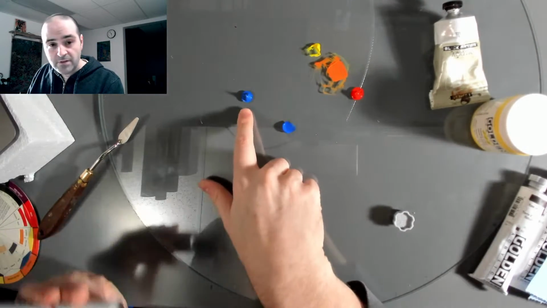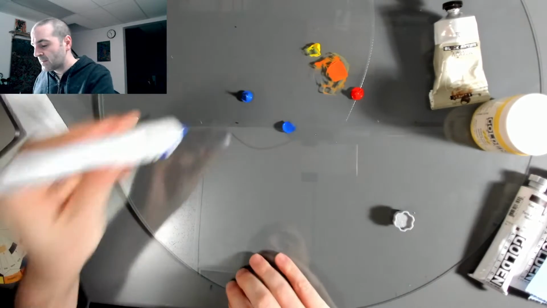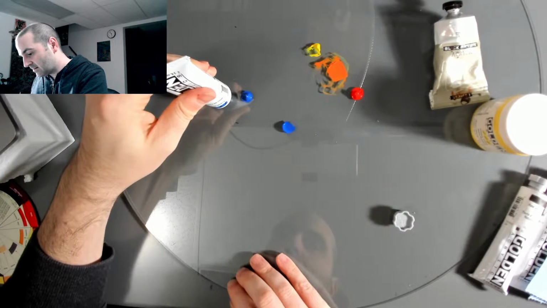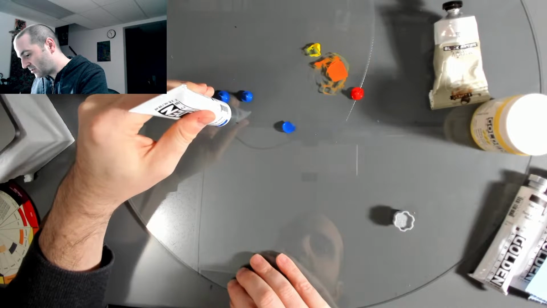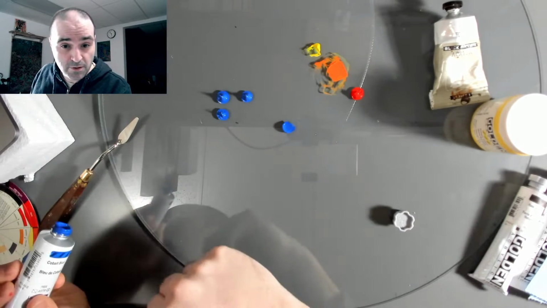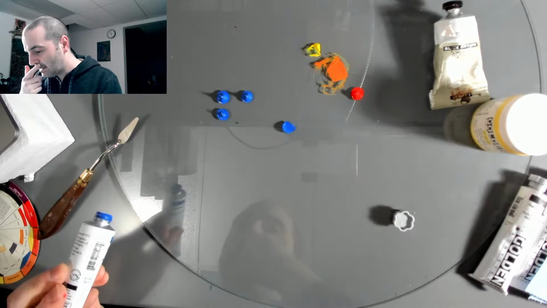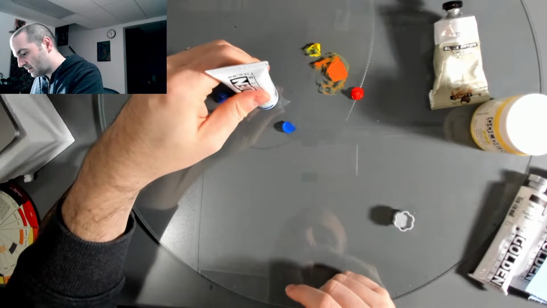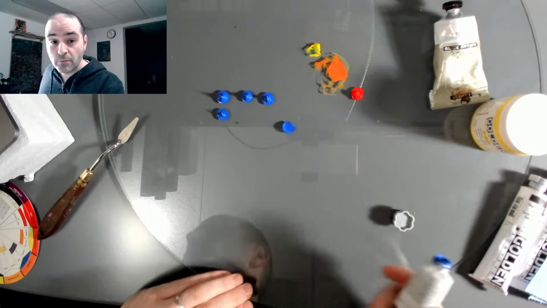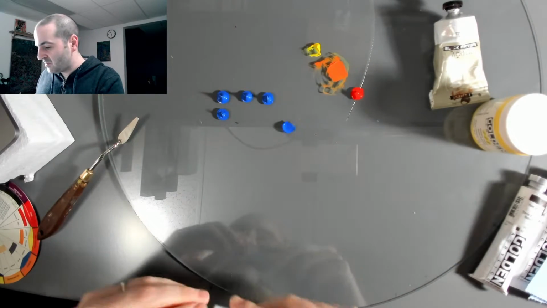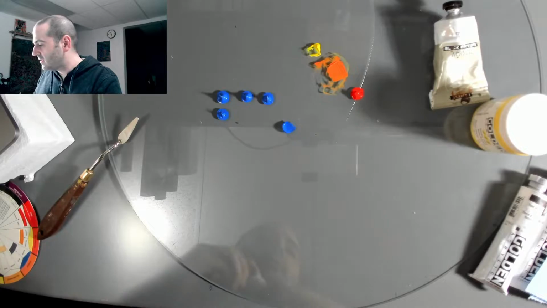I'm going to make a 50-50 mix with yellow. I'm going to make a 2-to-1, so 2/3 blue and then 1/3 yellow. And then we'll go the other way, where we'll do 2/3 yellow and 1/3 blue. Okay? So I'm just setting up my blue dots here, and then I'll set up some yellow.